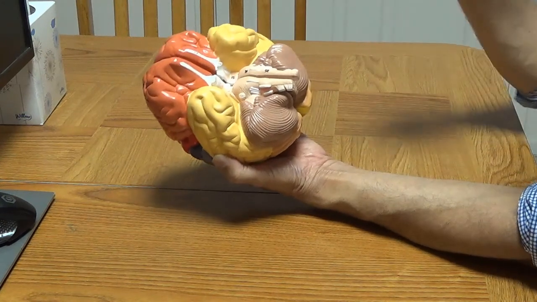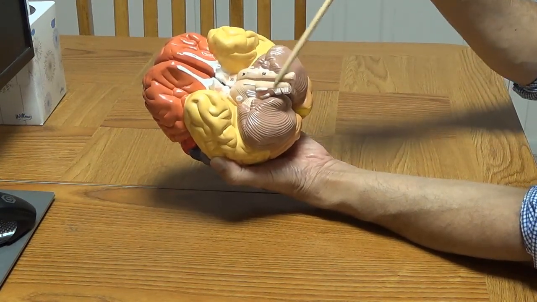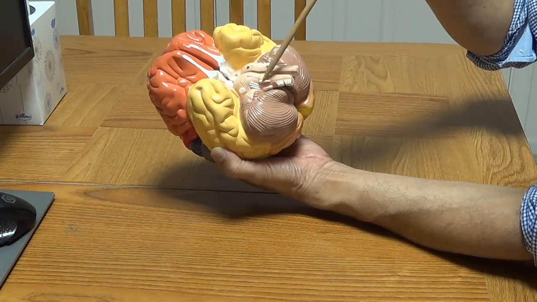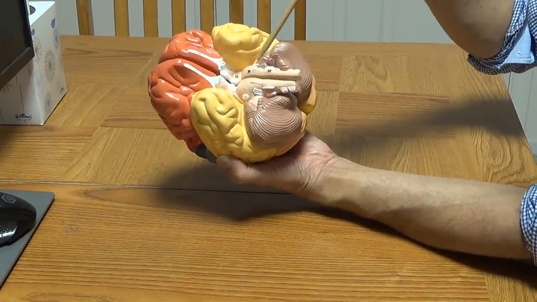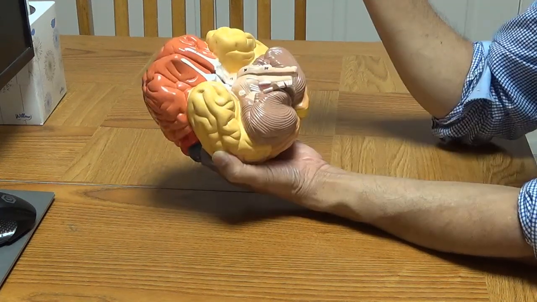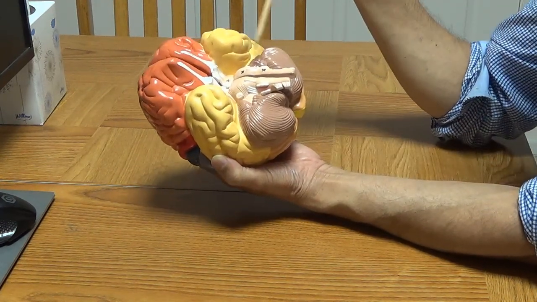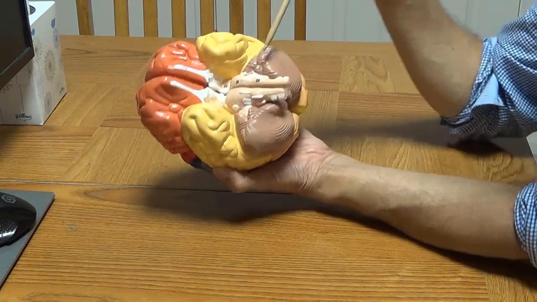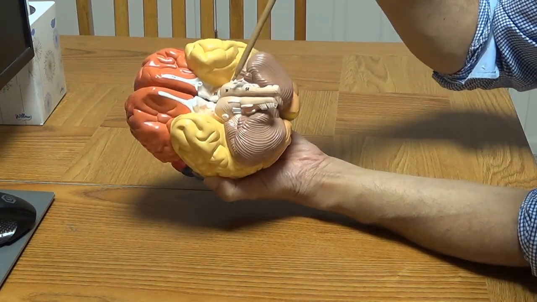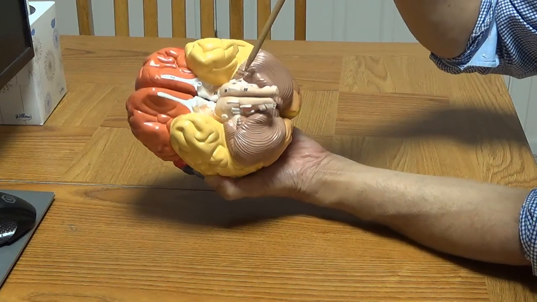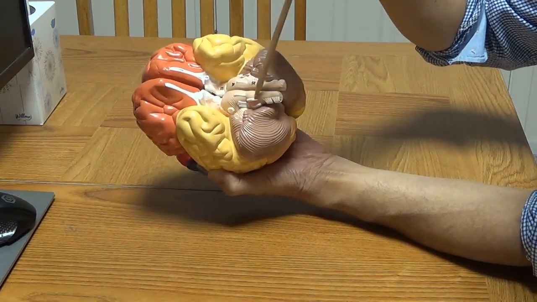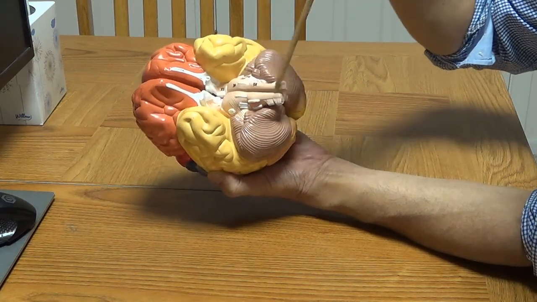Now if you see the brainstem, you can see many cranial nerves attached to the brainstem part. In the human nervous system there are 12 pairs of cranial nerves, and most of them arise from the brainstem part. That's why you see many cranial nerves attached to the brainstem part.